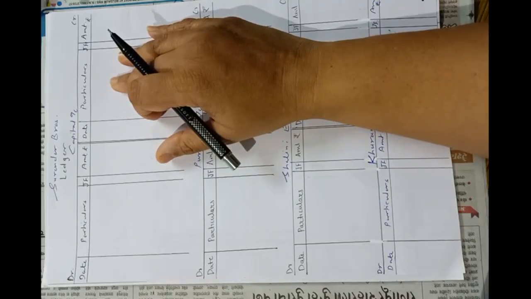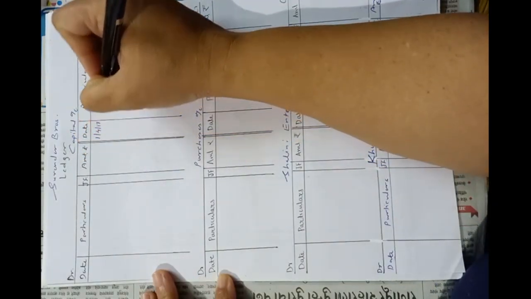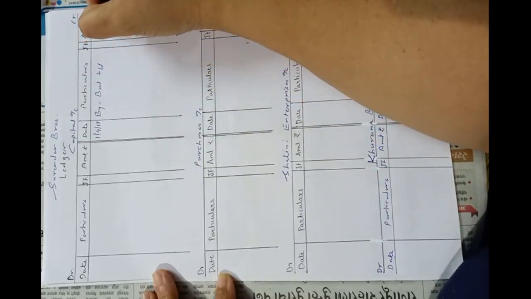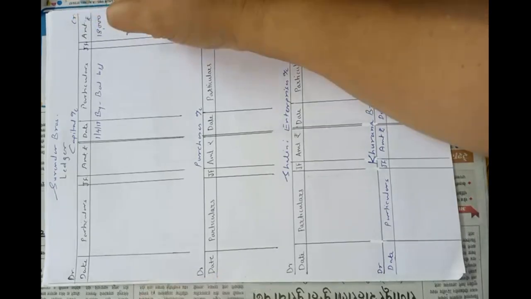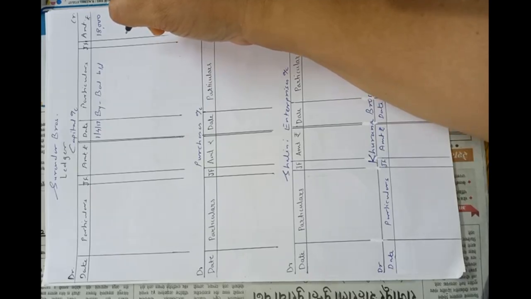Okay, so on 1st April 2017, by balance brought down, it is 18,000 rupees, 18,000. Okay, now the entry of March 2nd, it is of purchase of goods on credit from Shalini Enterprises.